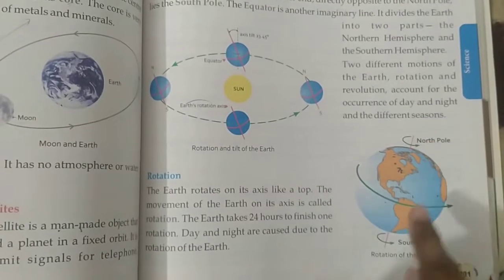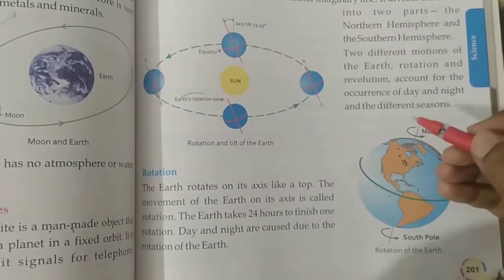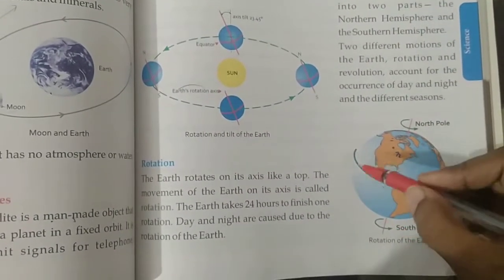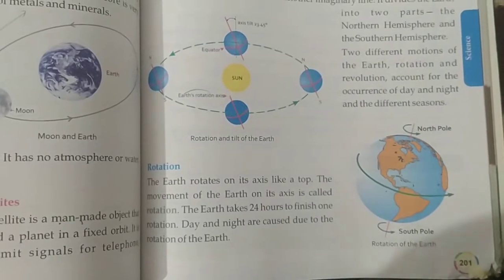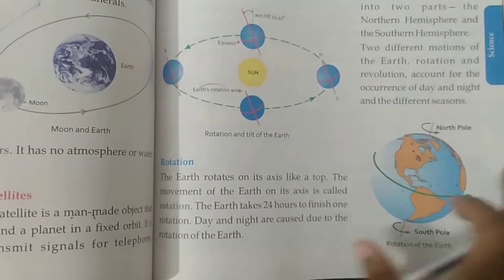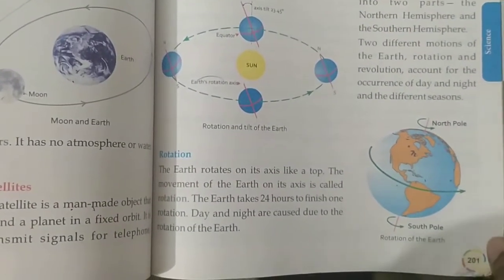This is the north pole, this is the south pole, this is the axis, which is an imaginary line, and the earth is rotating, and because of this rotation, day and night occurs.